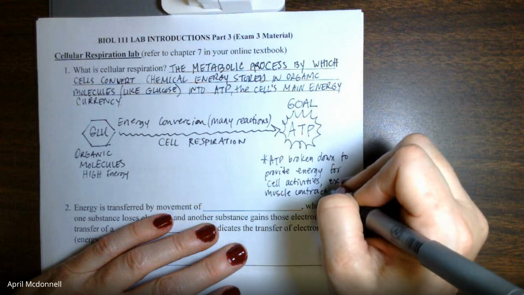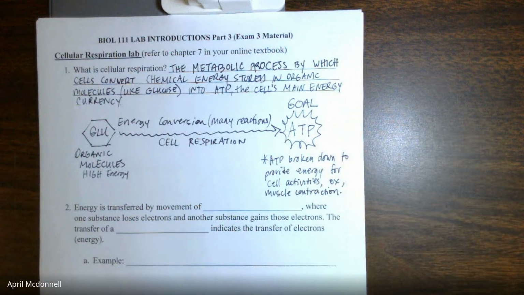One example of a cellular activity that would require the energy from breaking down ATP molecules will be muscle contractions. Think about your heart and how the muscles never stop contracting in your heart. If they did, of course, that would not be good. Therefore, the muscle cells that make up the heart, which are called cardiac muscle cells, have a very high demand for ATP molecules so that the muscles will keep contracting.